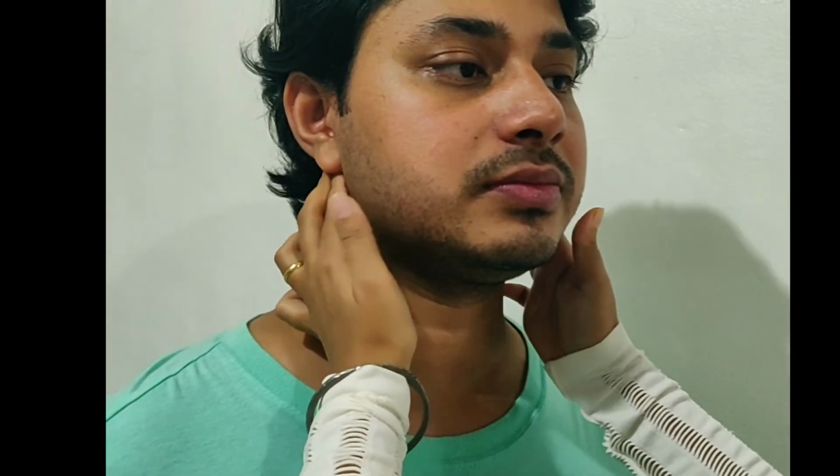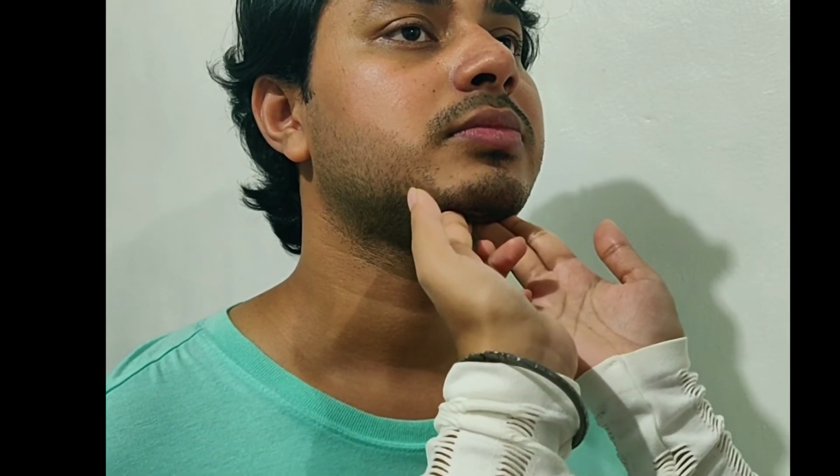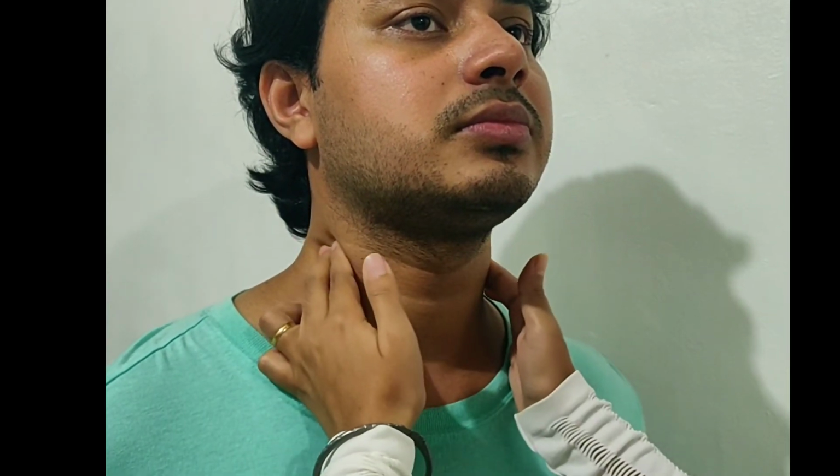Now we feel for the pre-auricular node, posterior auricular node, occipital nodes, tonsillar, submandibular, submental, superficial cervical, and posterior cervicals.